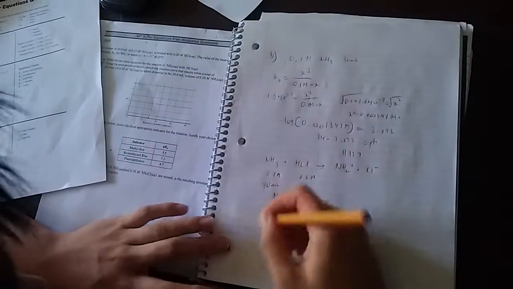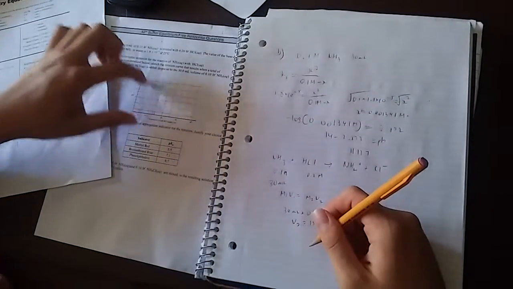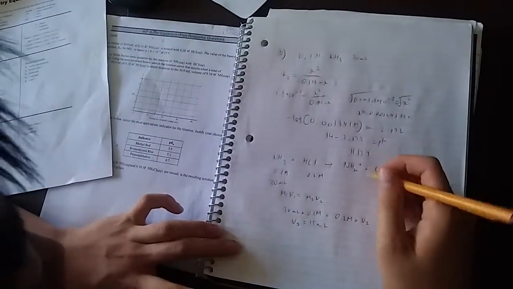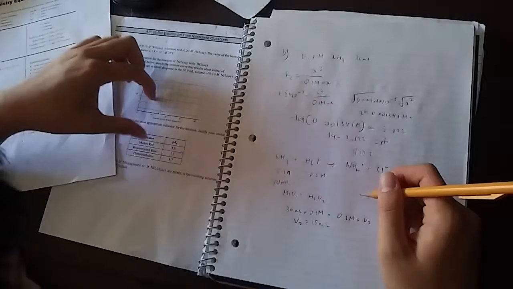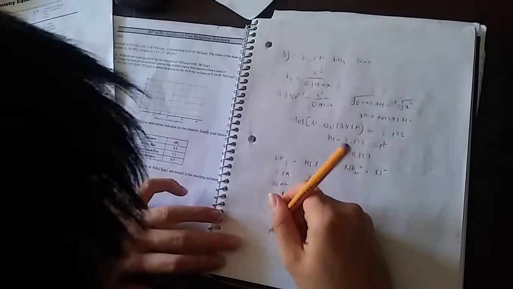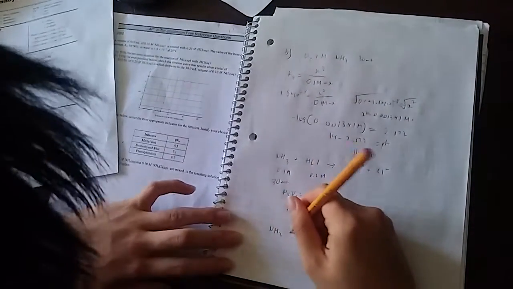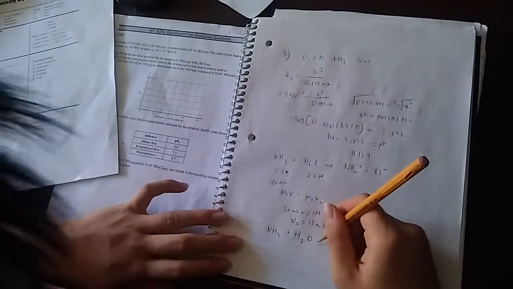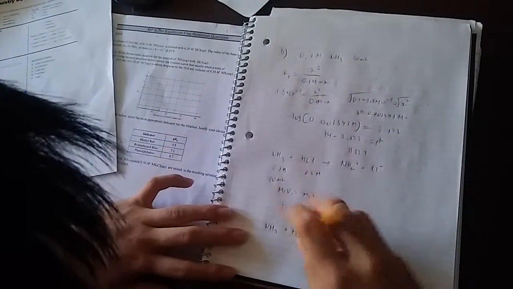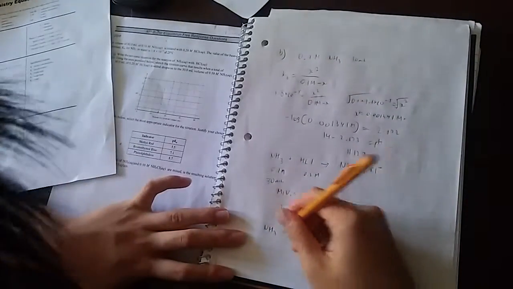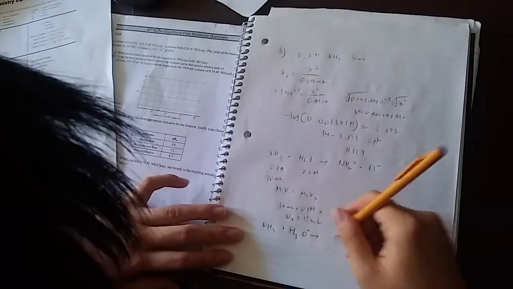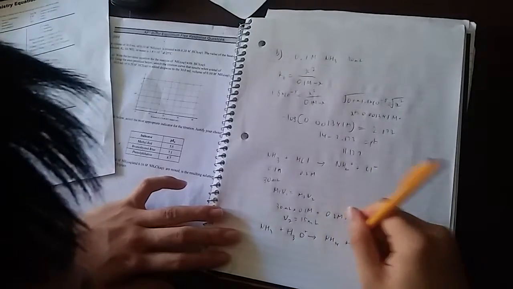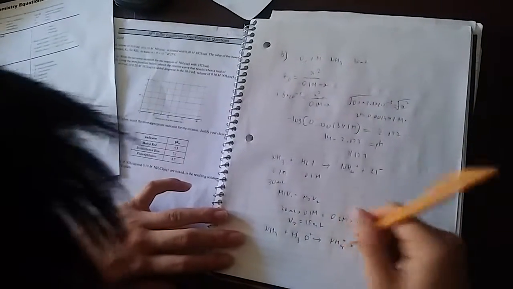Next, you need to find the pH at the equivalence point. To do this, you can use another equation where you have NH3 plus H3O plus, because it's a strong acid, is equal to NH4 plus H2O.